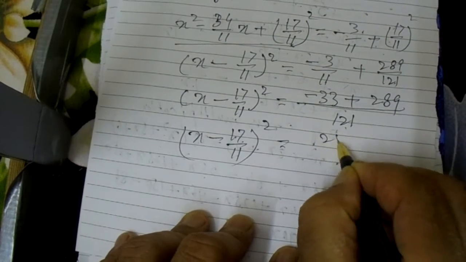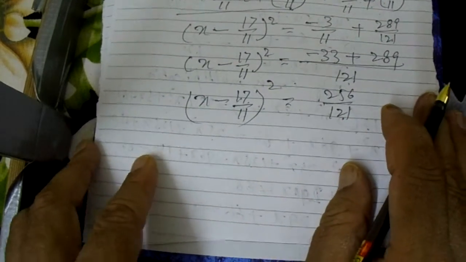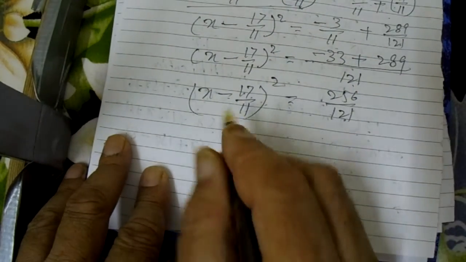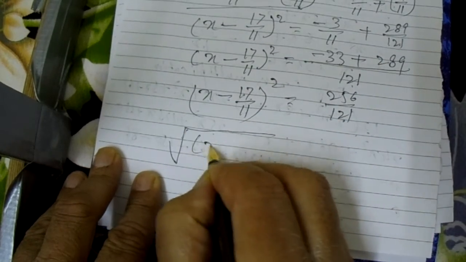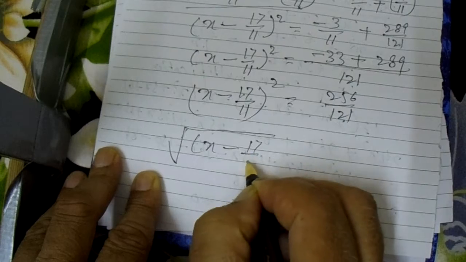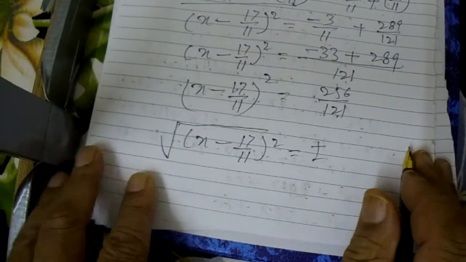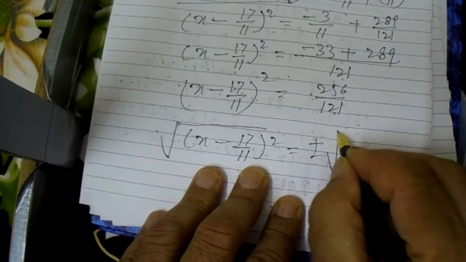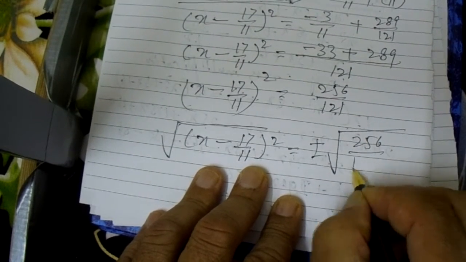Now 256 over 121. By taking the square root on both sides, we write here x minus 17 over 11 whole square is equal to plus minus under root 256 over 121.